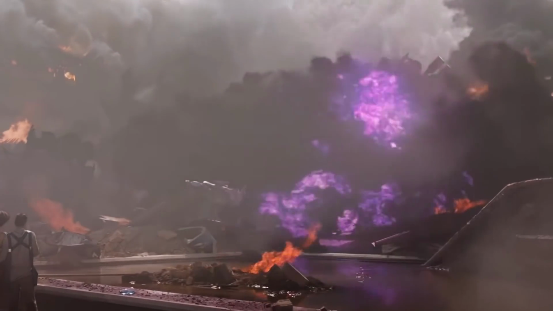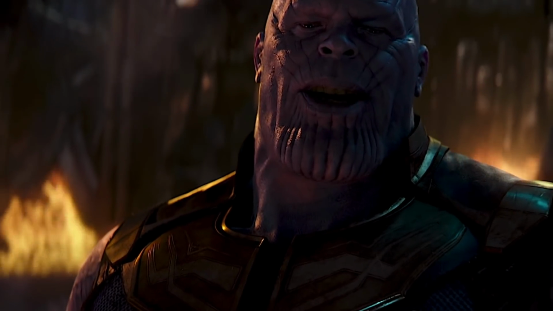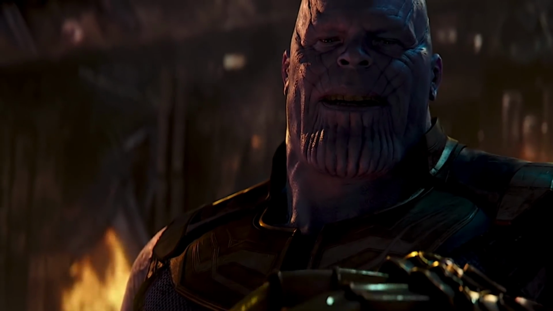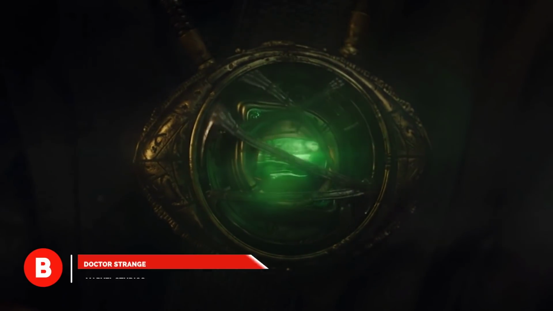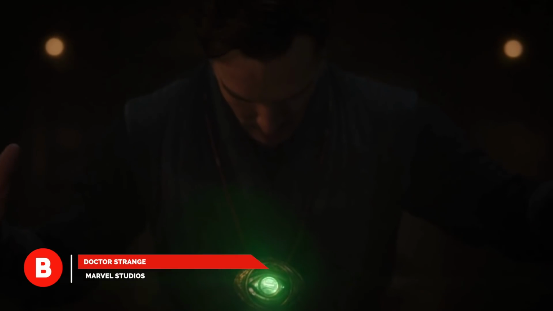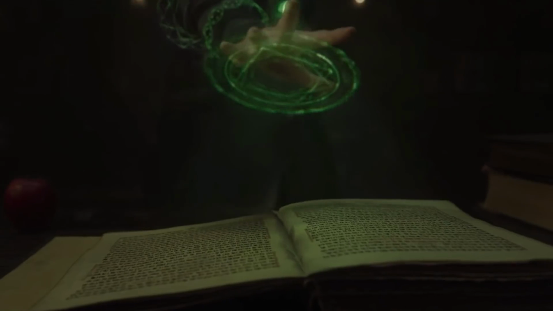We actually don't even see Thanos acquire this stone in Infinity War. The movie just starts and it's implied that he already has it. The Time Stone, also referred to as the Eye of Agamotto, gives the power to rewind or fast forward time.